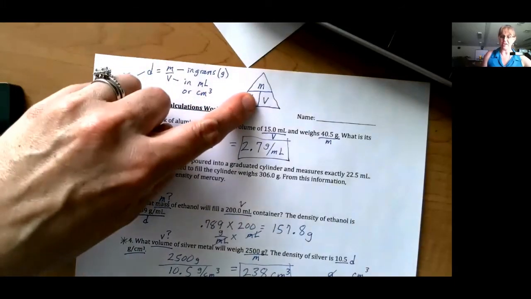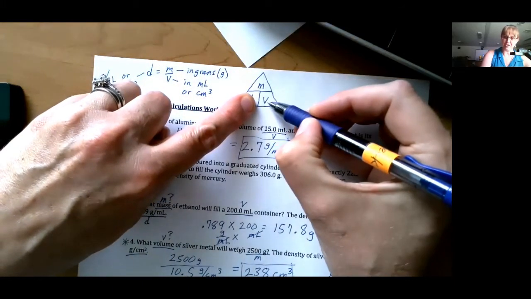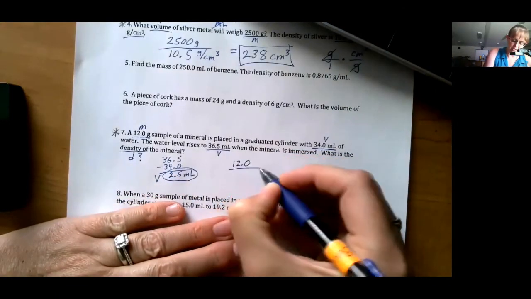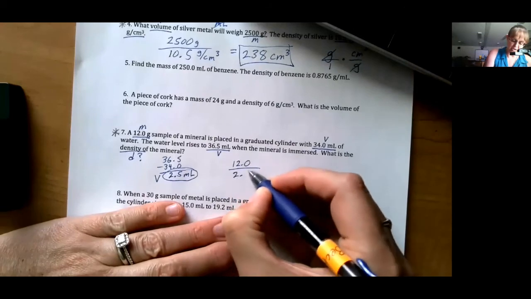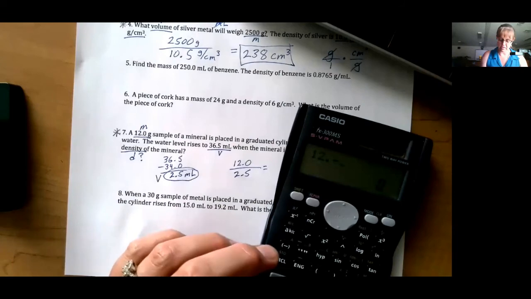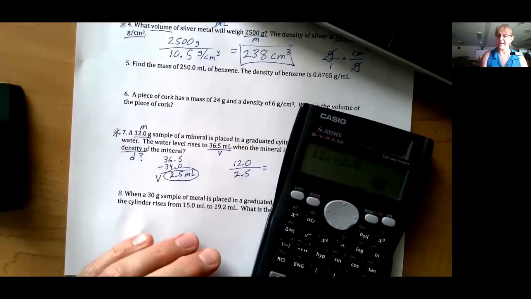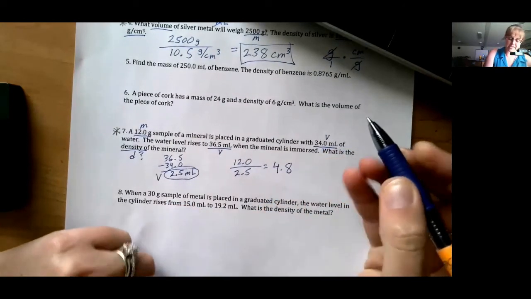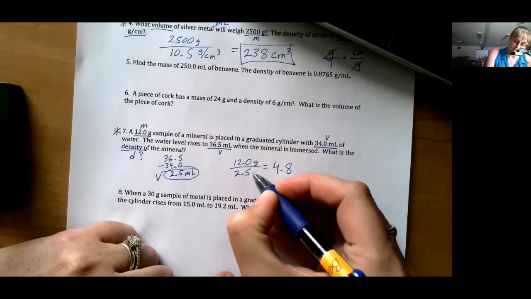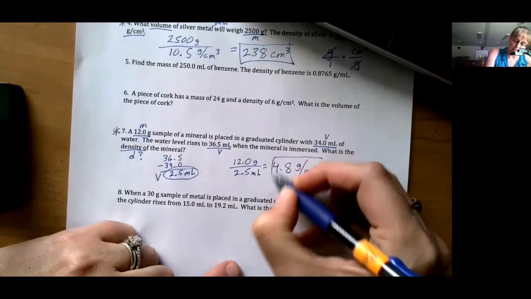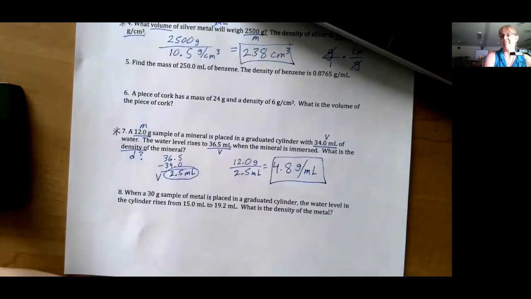Now it's a normal problem. We are looking for the density, cover it up, mass on top, volume on bottom. So the mass is 12.0, the volume 2.5, do your math, and you get 4.8. Now, what units? 12 was grams, 2.5 was milliliters, so this is grams per milliliter. That takes care of it.